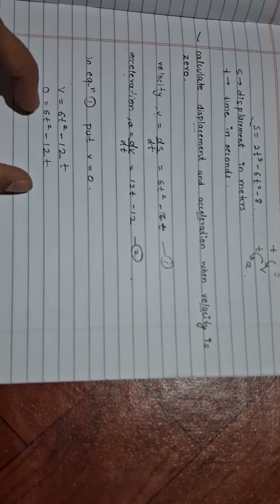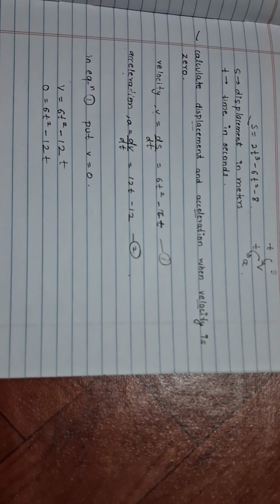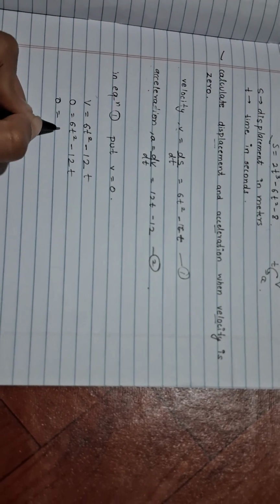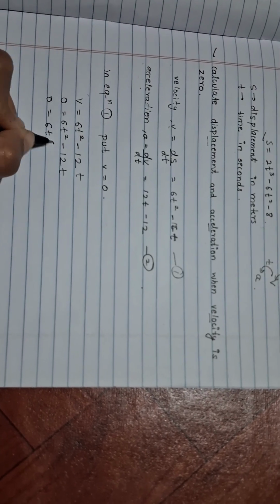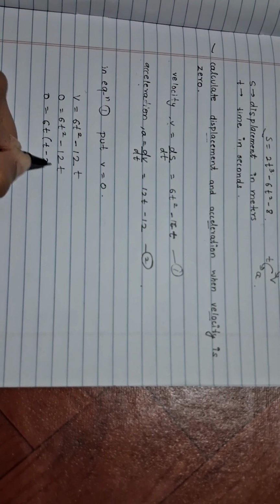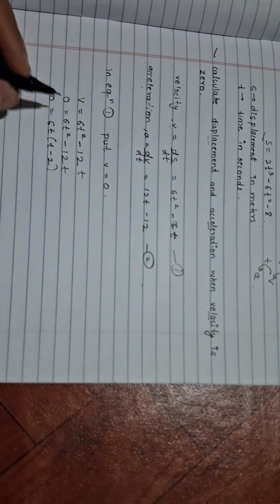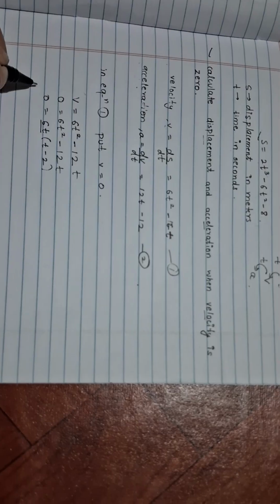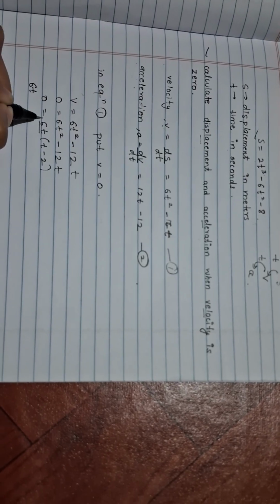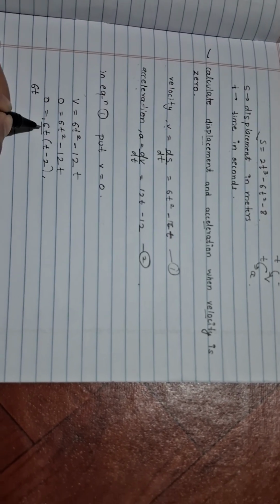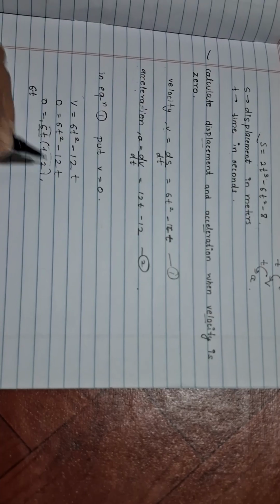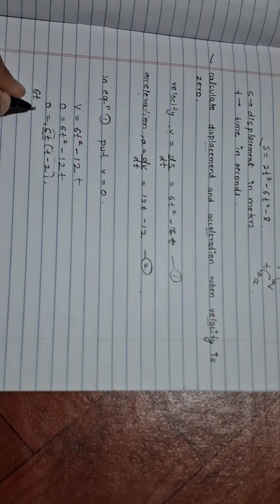Now if we simplify this, first of all I will take 6t common from it: 6t(t − 2). Now, as we know, for this whole term to be 0, either 6t should be equal to 0 or t minus 2 should be equal to 0.